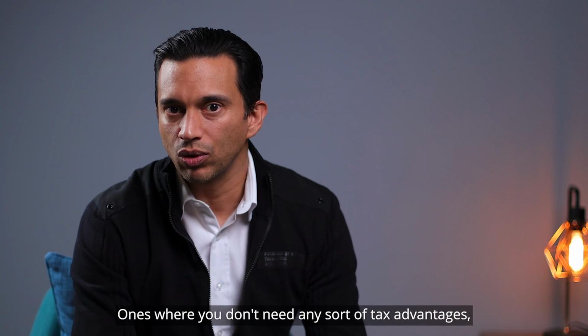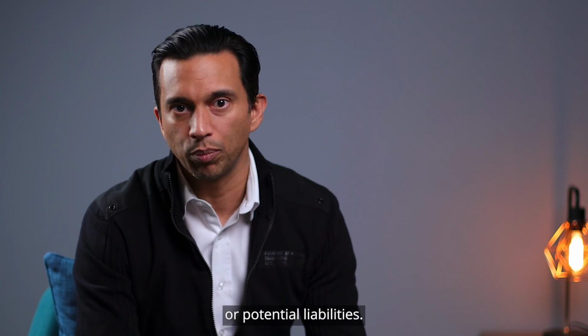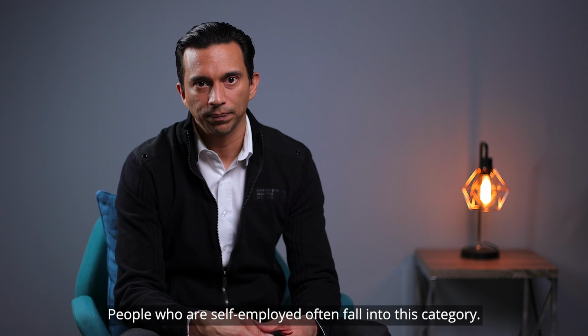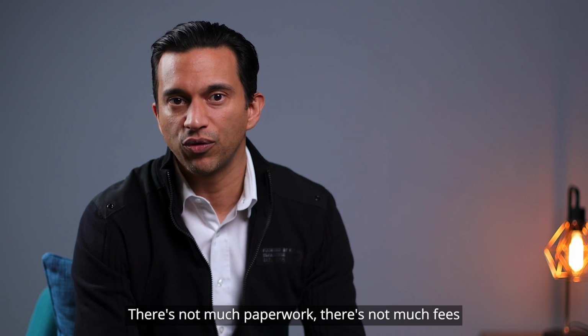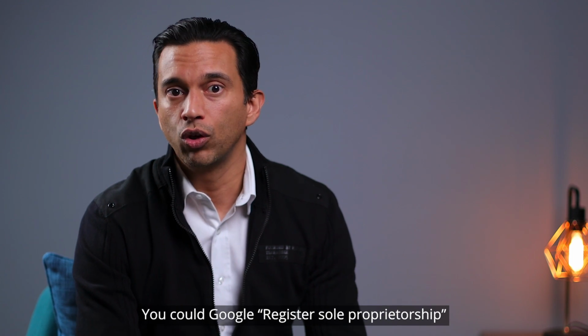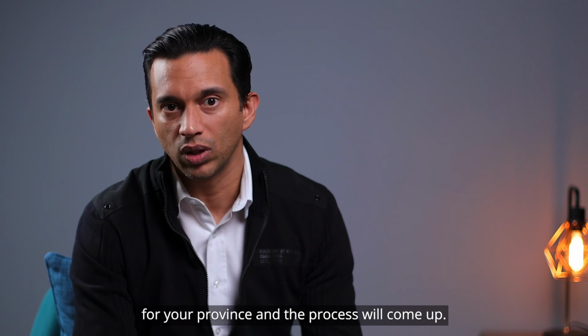Ones where you don't need any sort of tax advantages or if you don't have any sort of expensive liabilities or potential liabilities. People who are self-employed often fall into this category. There's not much paperwork, there's not much fees associated with it, and it's really easy to just do yourself. You could Google register sole proprietorship for your province and the process will come up.